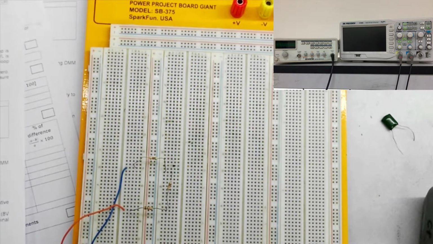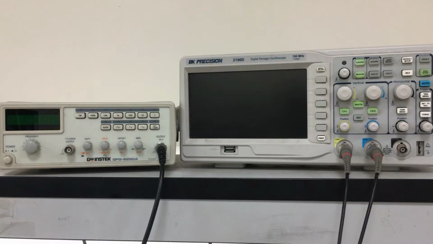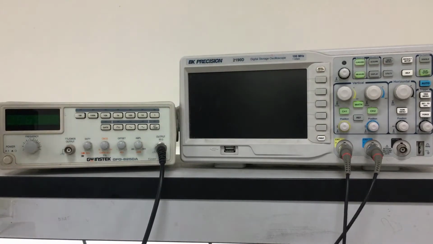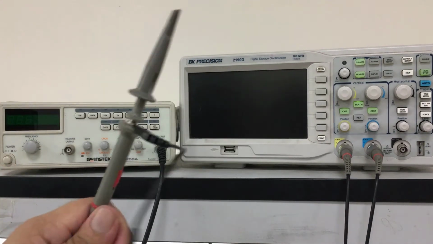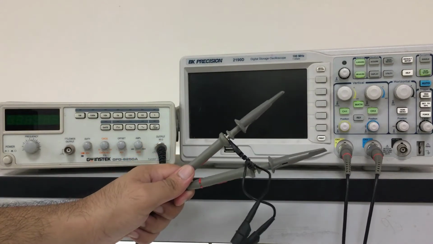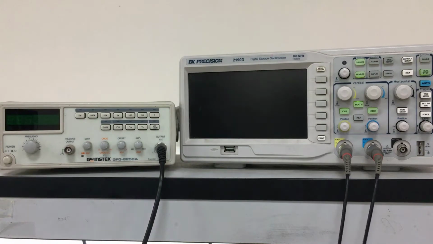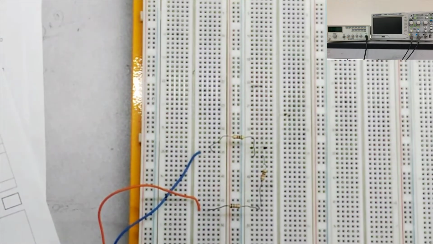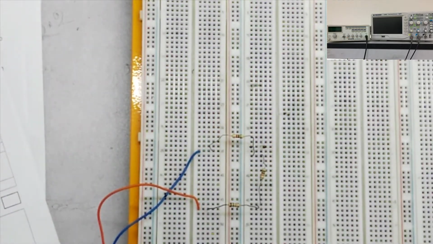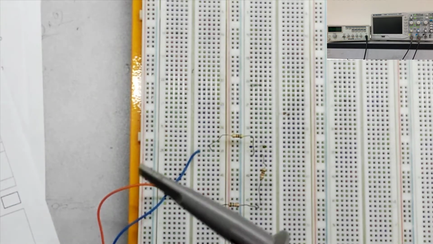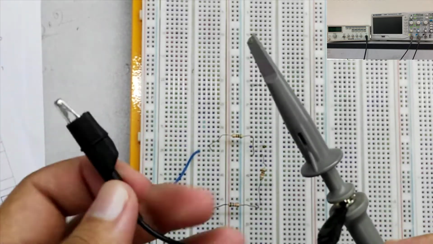Now we'll need to attach the oscilloscope for taking the different readings. So this is the oscilloscope with channels. This is channel 1, and this is channel 2. So the two probes of the oscilloscope, channel 1 and channel 2. Just as we did for our function generator, we'll have to attach connecting wires with our probes, which I will do now.